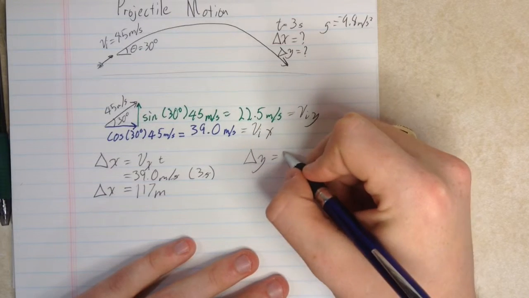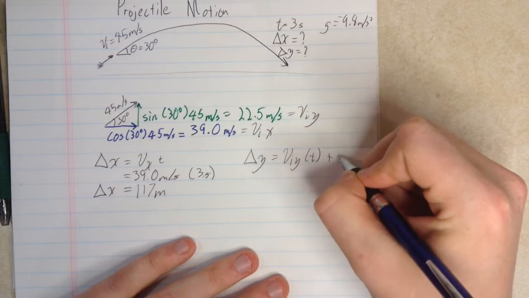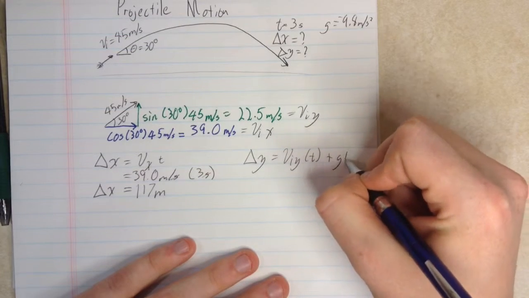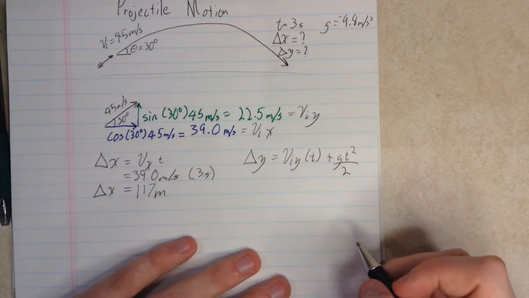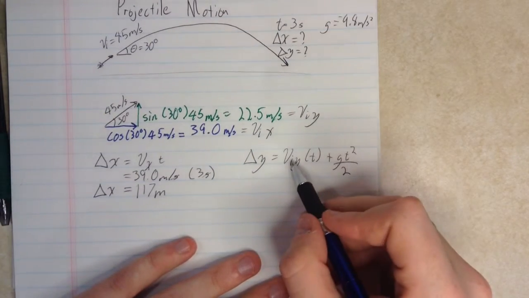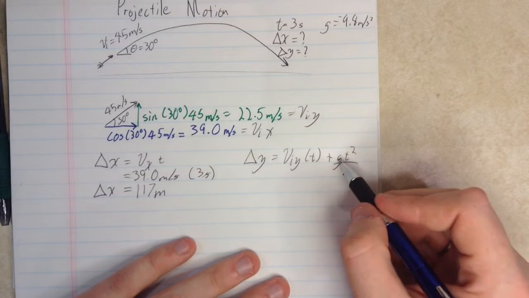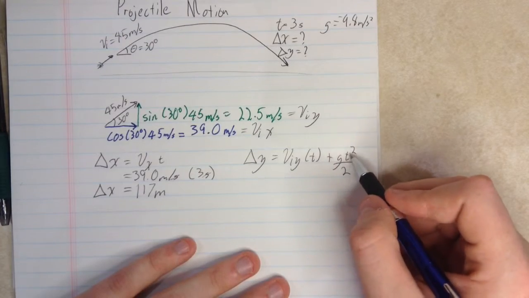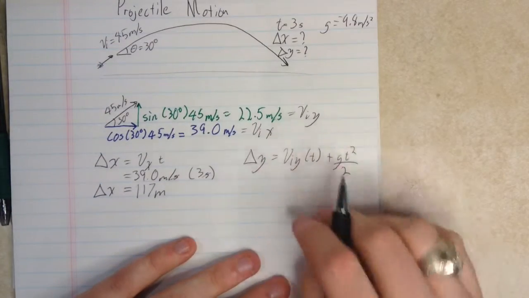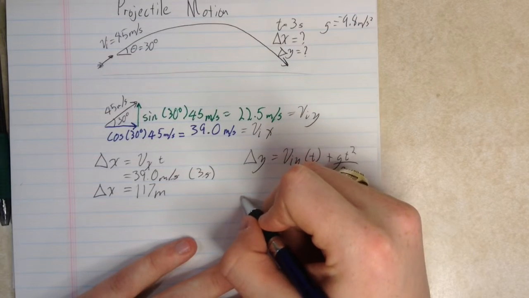Delta y is equal to VIY times t plus gt squared over 2. Okay? We know what our initial vertical velocity is. We know what time is. We know what our acceleration due to gravity is. And we know what time is again. We're good. We have everything that we need to know to solve this formula. So let's go ahead and plug some numbers in.